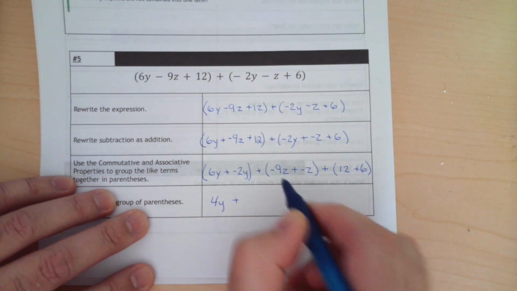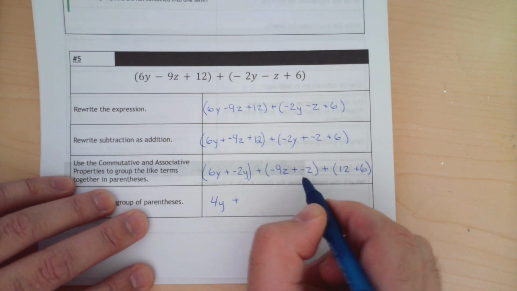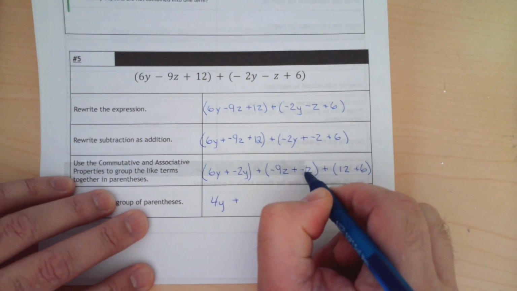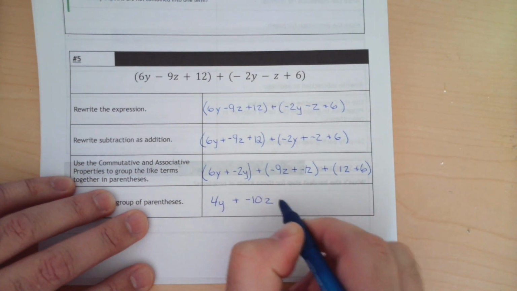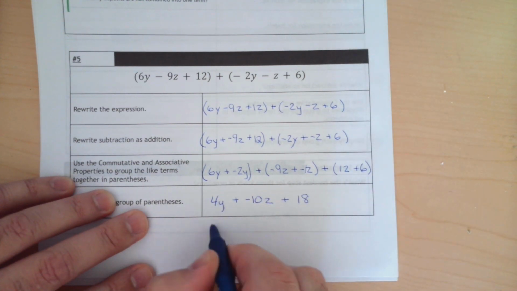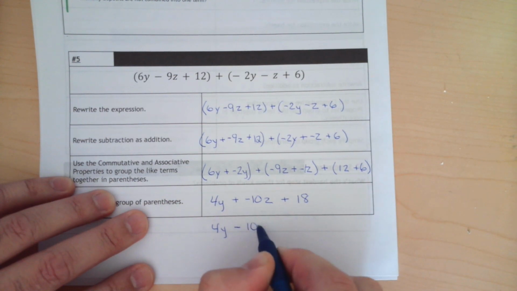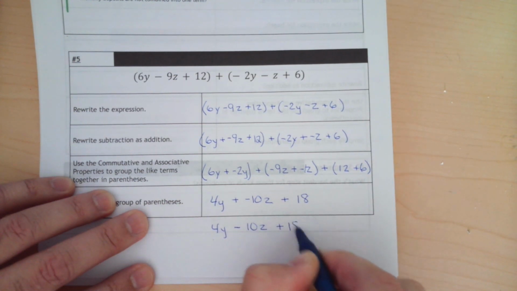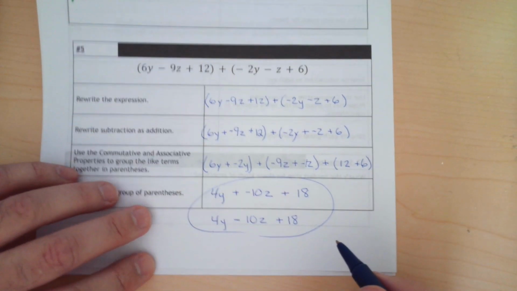Then the plus sign. Negative 9z plus negative z. Remember that this is like a negative 1z. So that makes negative 10z. And 12 plus 6 is 18. You could also write it without the addition symbol. Those are both simplified. Those are both as simplified as you can make them.